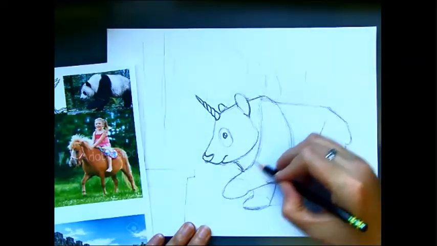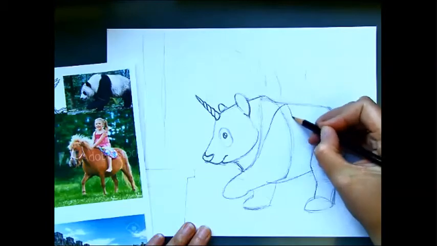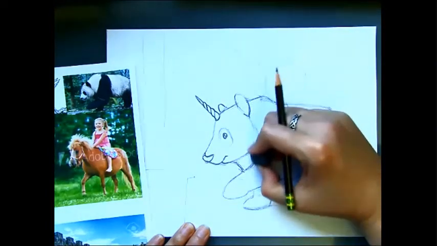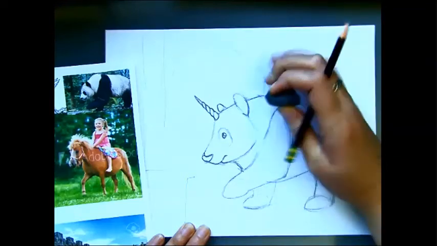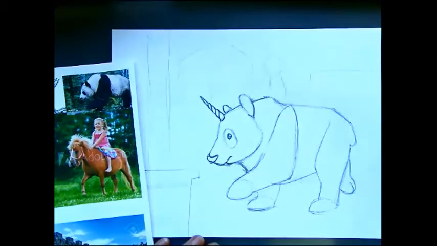You could probably move the arm back a little bit and give him his neck back. Well, still looks short neck, but oh well, it's fine.